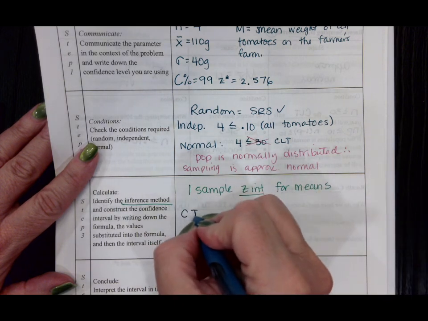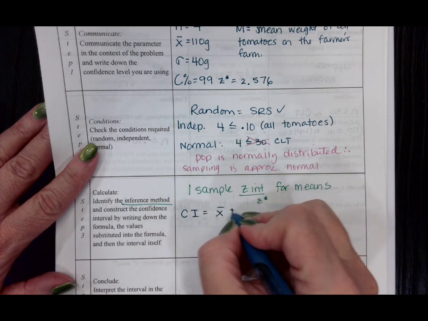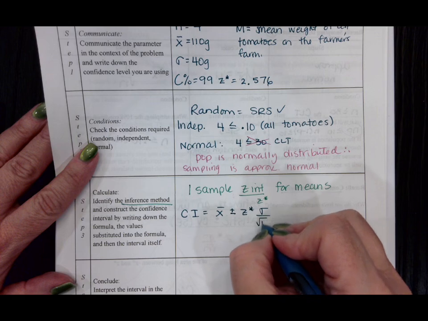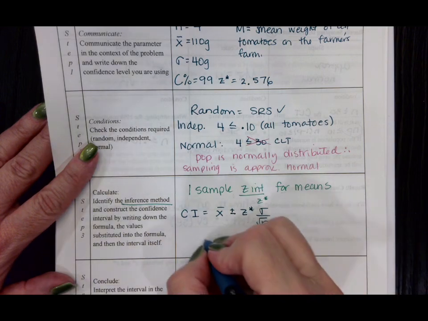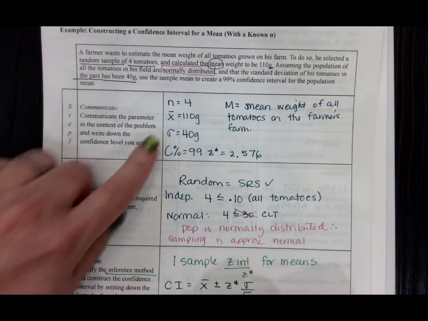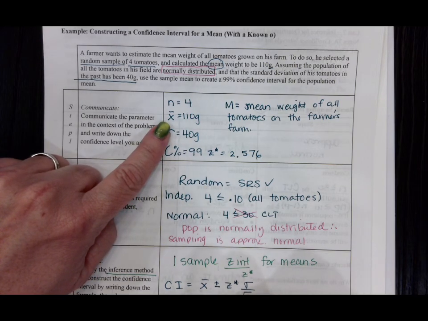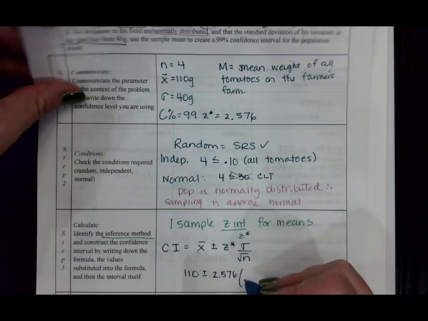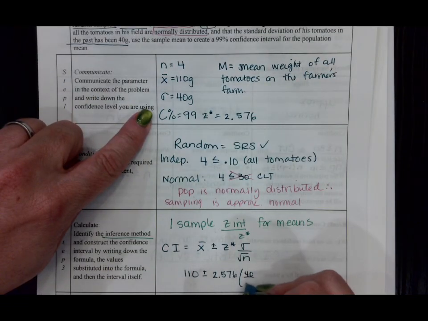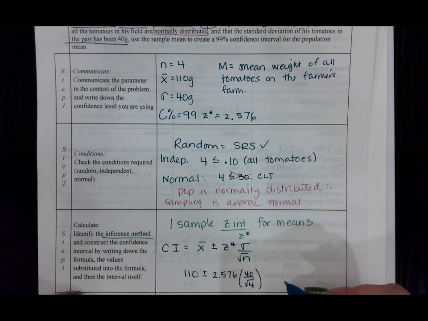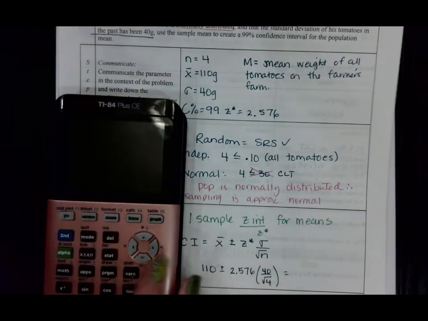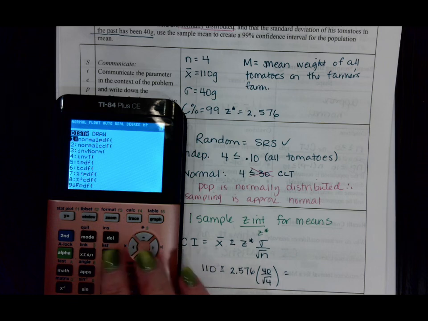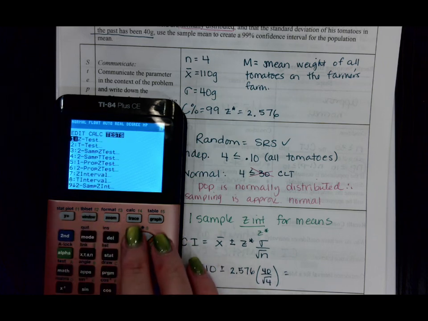So my formula for that is X bar plus or minus Z star times sigma over square root of n. So if I plug this in, I get 110, that was my X bar, plus or minus my Z, which is 2.576. And then my standard deviation is 40 over the square root of 4.